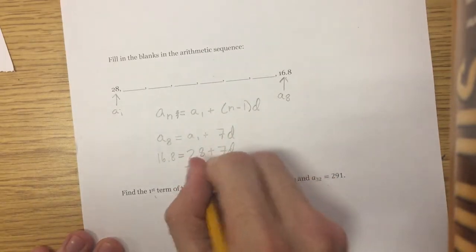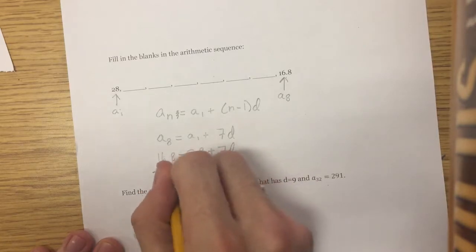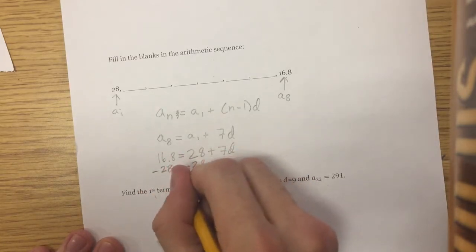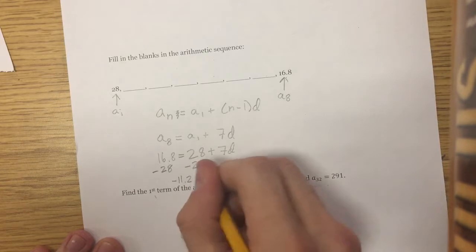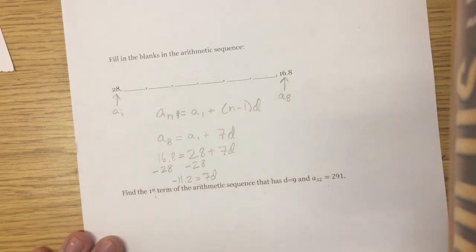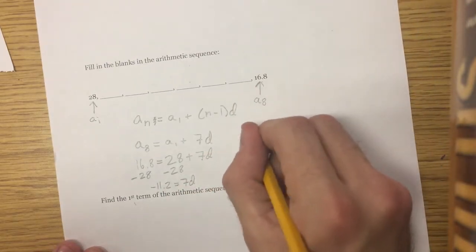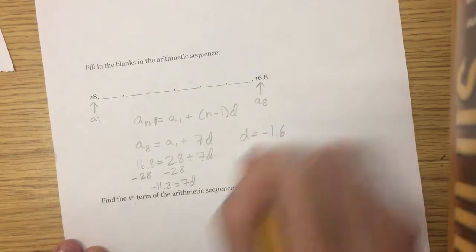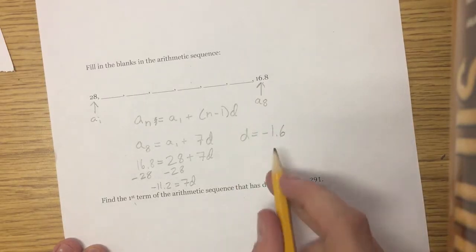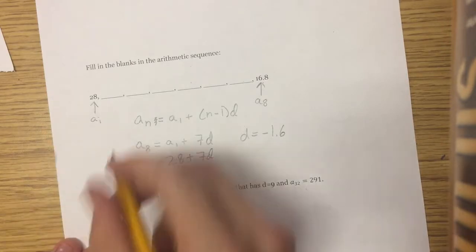for d. So I'm going to subtract 28 from both sides. This might be helpful to have your calculator for. So we've got this right here, negative 11.2 equals 7d. Then we're going to divide both sides by 7, and we end up getting d equals negative 1.6. Well, that tells us we're going down by 1.6 every single time.